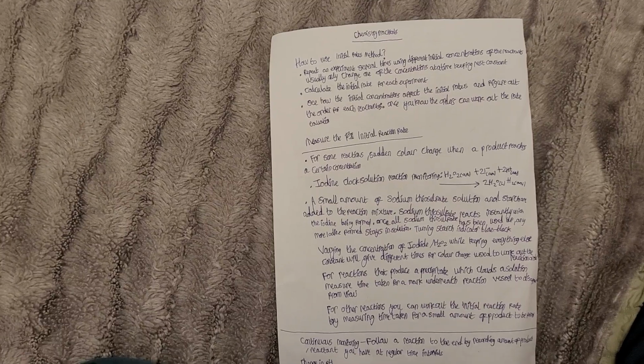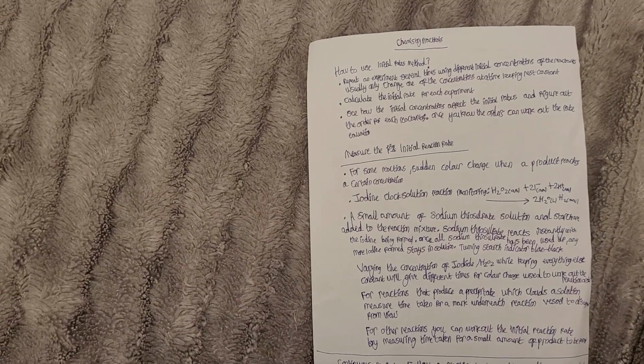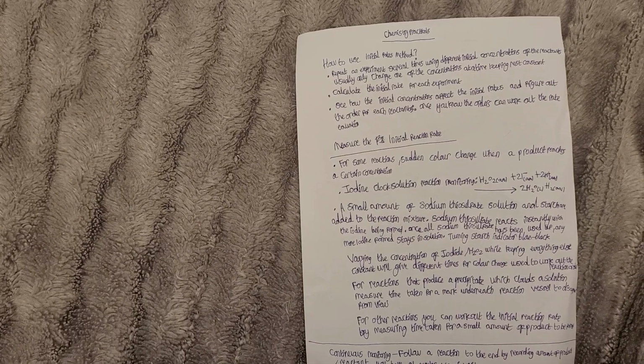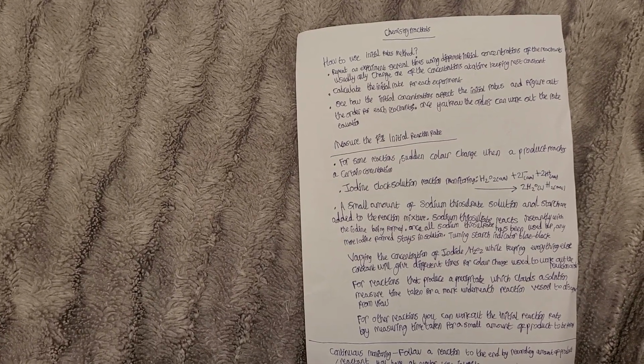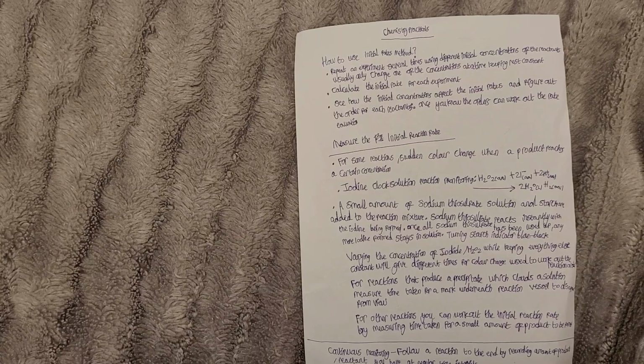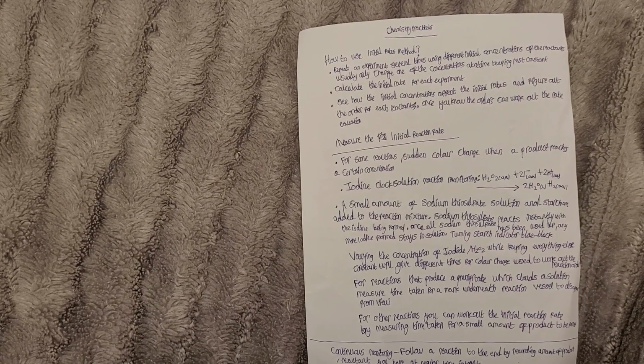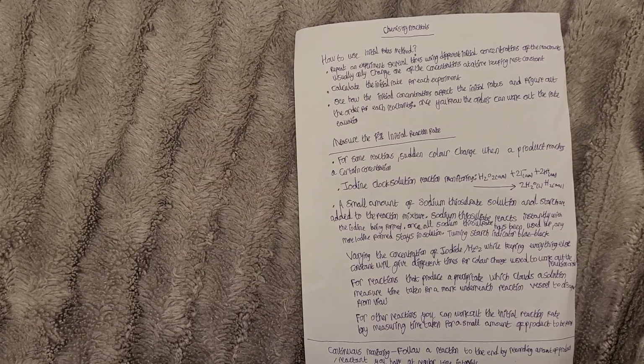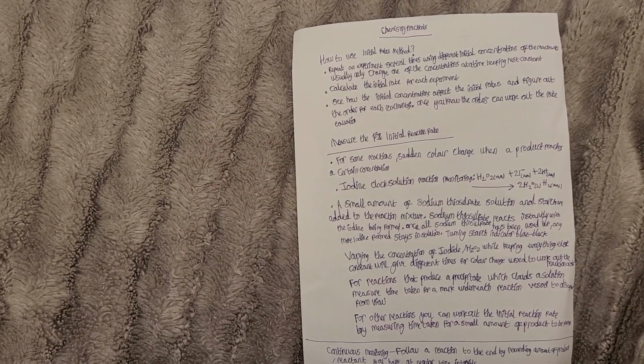The color change happens when a product reaches a certain concentration, and therefore we can use this to work out the reaction order. For other reactions that produce a precipitate which clouds the solution, we measure the time taken for a mark underneath the reaction vessel to disappear from view. And for other reactions, you can work out the initial reaction rate by measuring the time taken for a small amount of product to be formed.